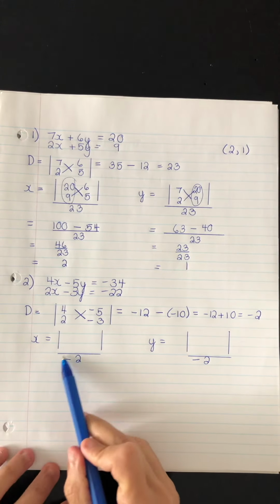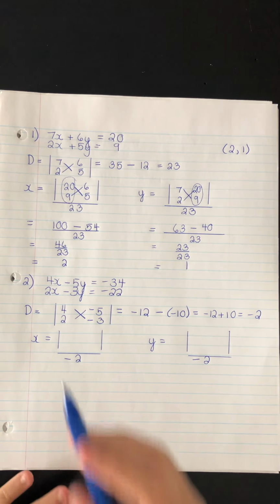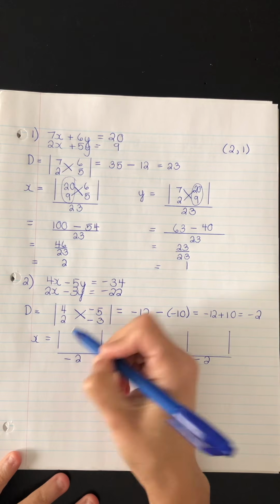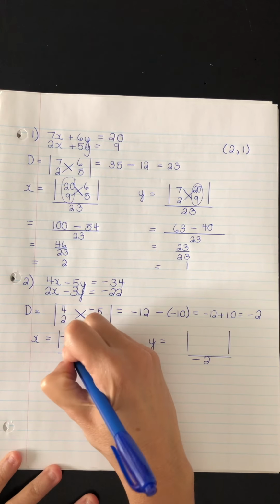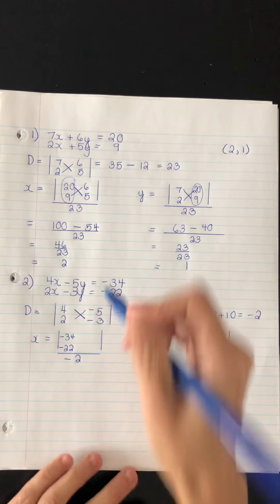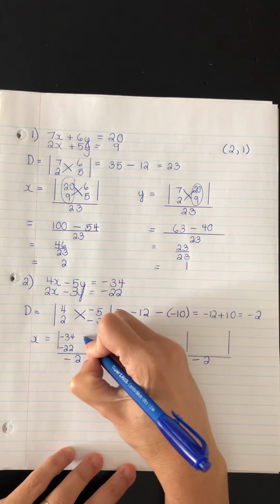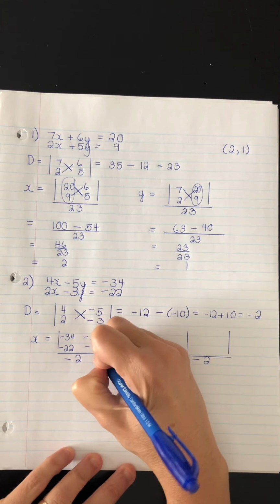Okay, so the -2 is underneath, and now we have to form our new numerators. When forming x, it's the first column that gets changed to -34 and -22. The second column remains as it was.